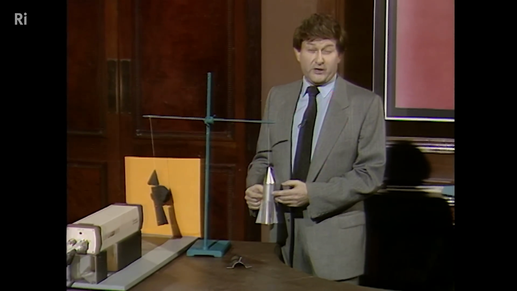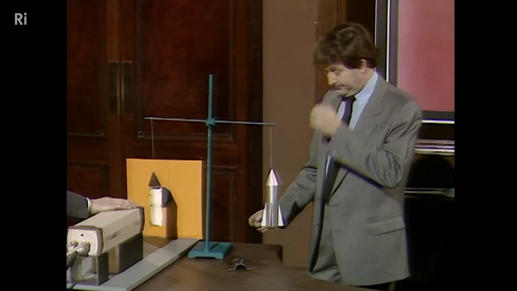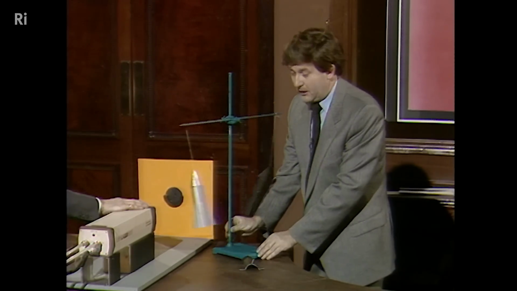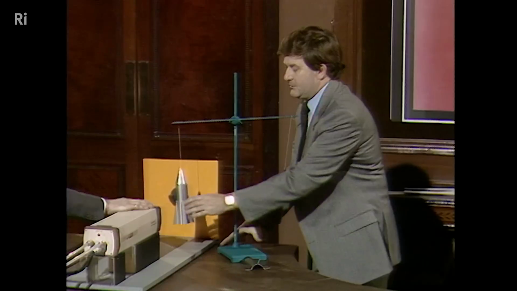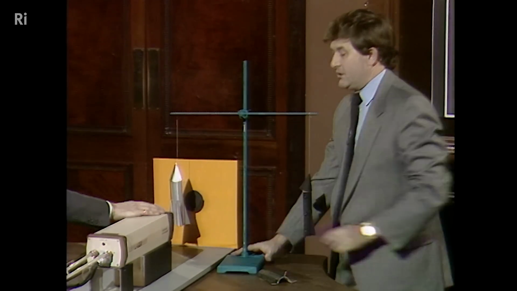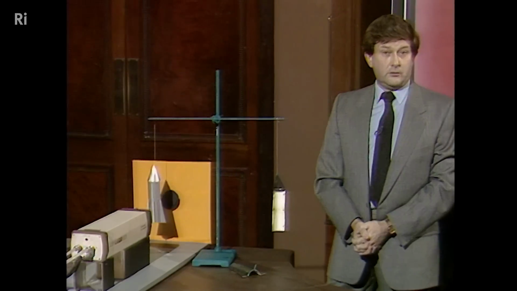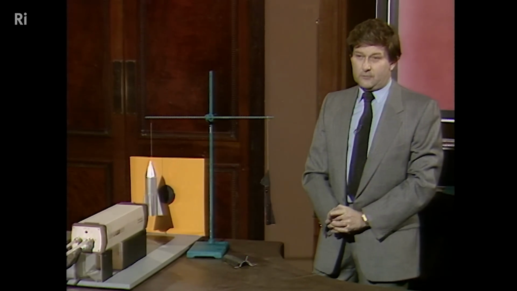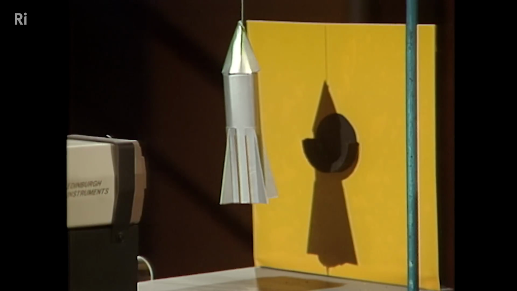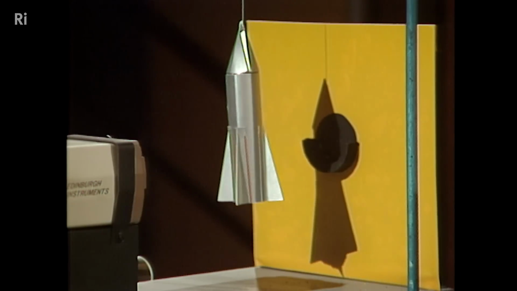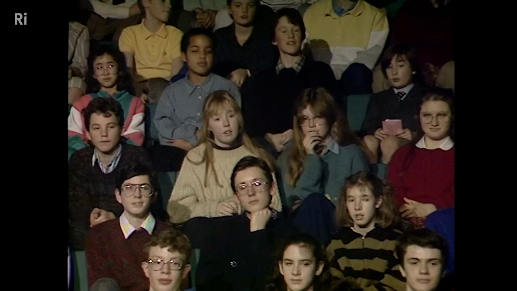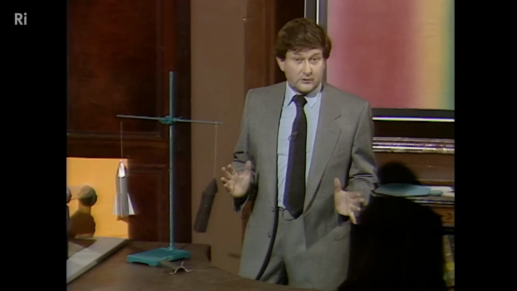This one has simply been polished. If I turn it round, having been polished, it will reflect the laser light. Let's just steady it and get it in position. Switch it on now then, Bryson. 1, 2, 3, 4, 5, 6, 7, 8, 9, 10, 11, 12, 13, 14. It's disappointing, isn't it? It's not going to go, simply because the radiation is being reflected away.